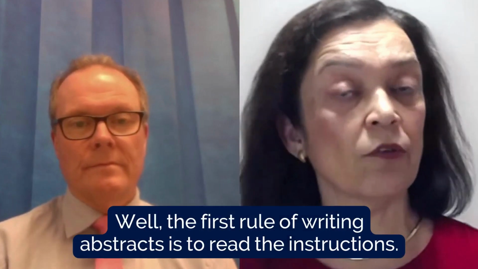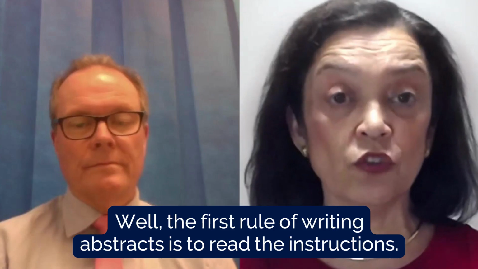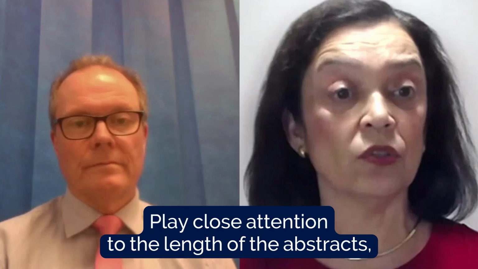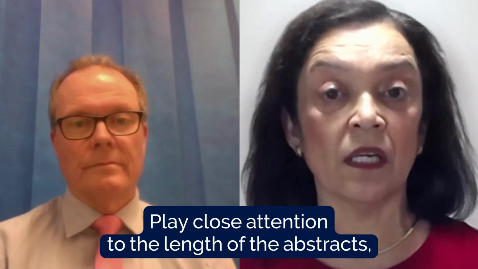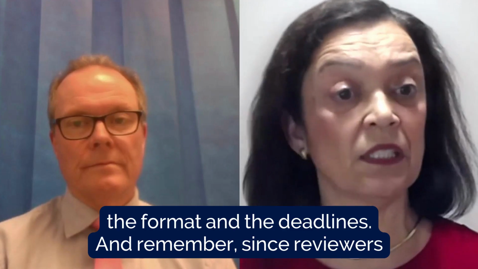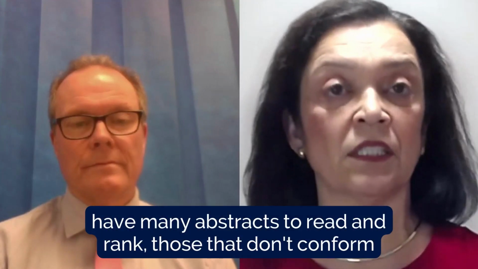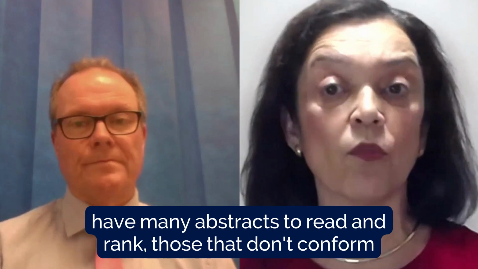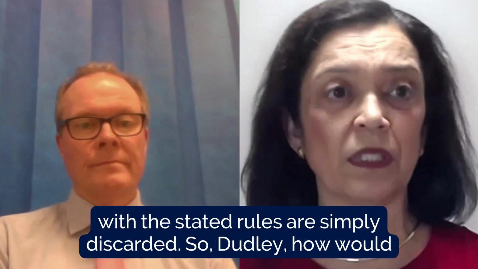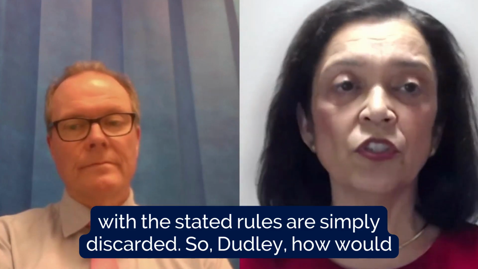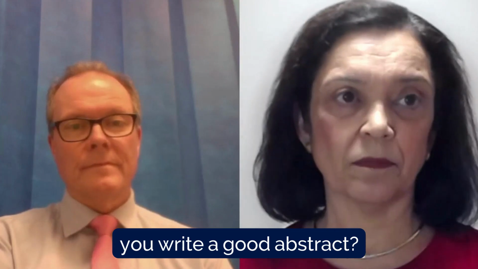Well, the first rule of writing abstracts is to read the instructions. Pay close attention to the length of the abstracts, the format, and the deadlines. And remember, since reviewers have many abstracts to read and rank, those that don't conform with the stated rules are simply discarded. So, Dudley, how would you write a good abstract?